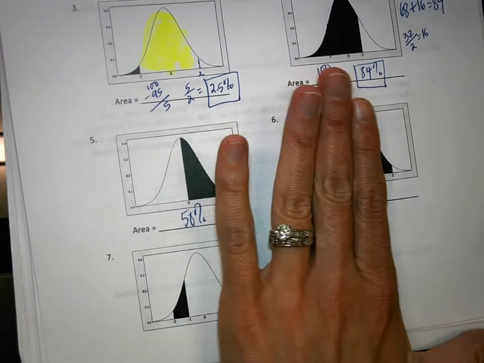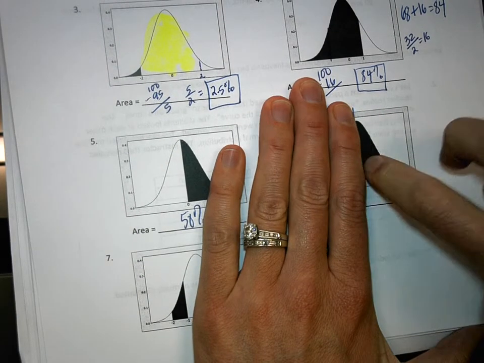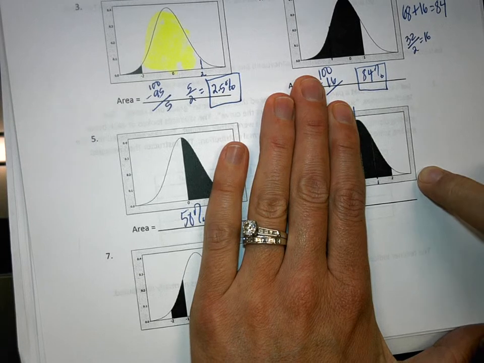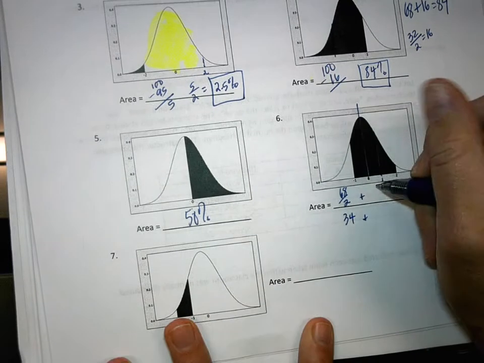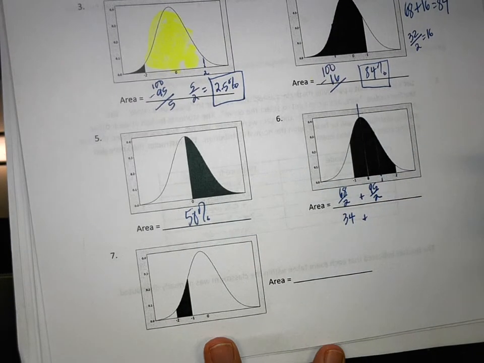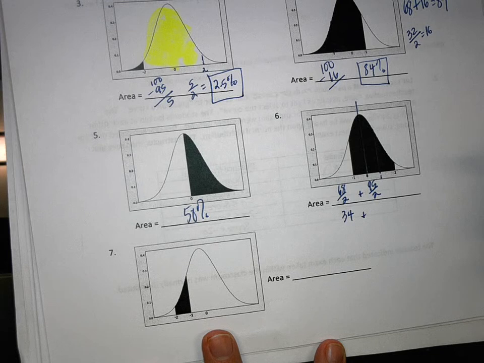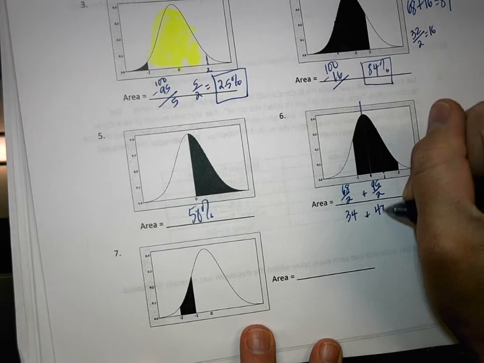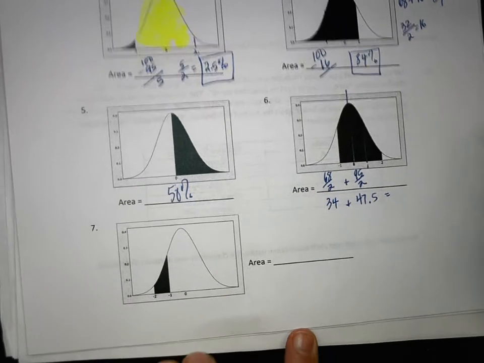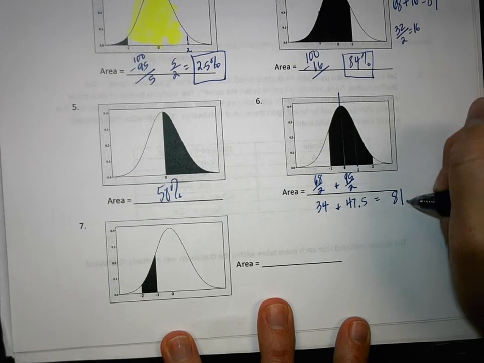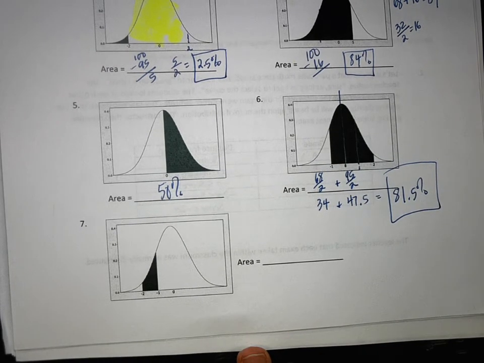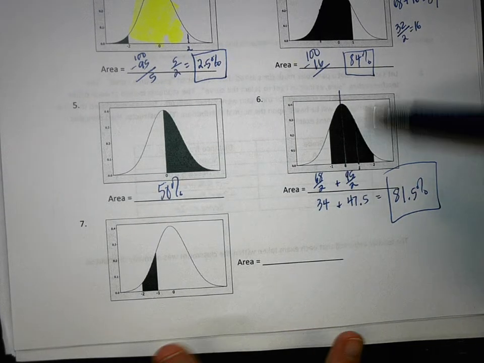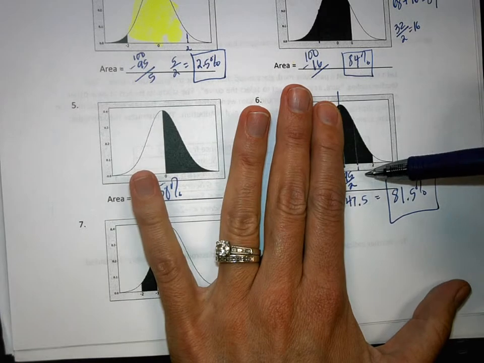Okay, then I went to this side, and this side goes out 2 standard deviations. And I know 2 standard deviations is how much? 95, but it's only half of it. So I took 95 divided by 2. And that is 47.5. We then add those together, and I also still get 81.5% for my shaded area. So there's multiple ways of finding it. Yeah, because with 2 standard deviations, it's 95%, but I only have half of that.